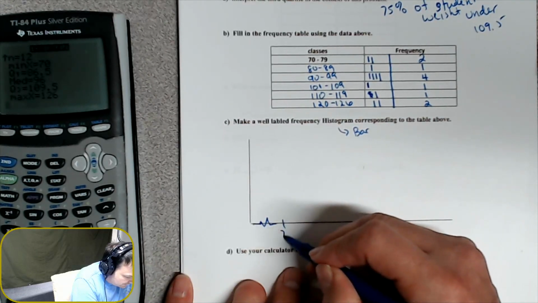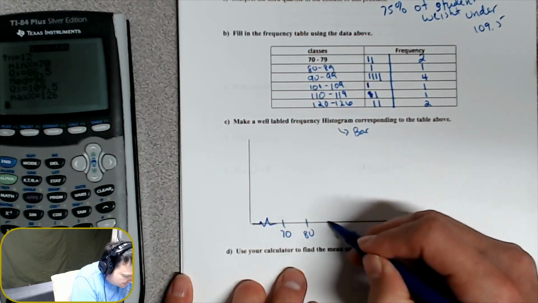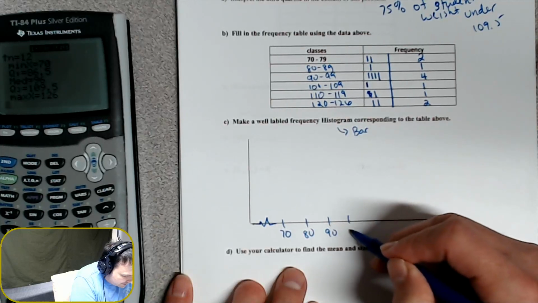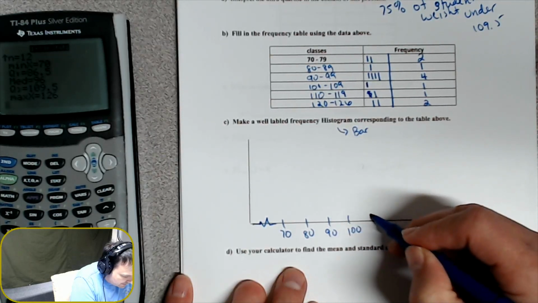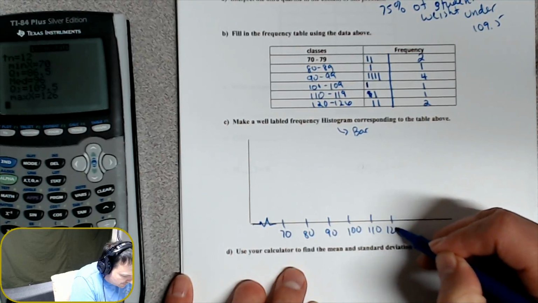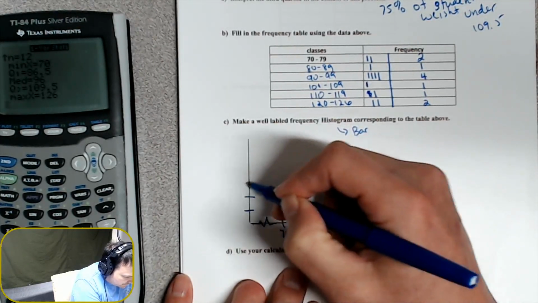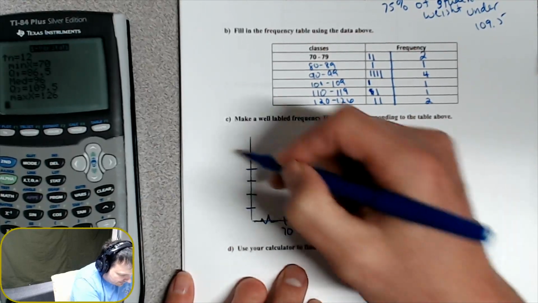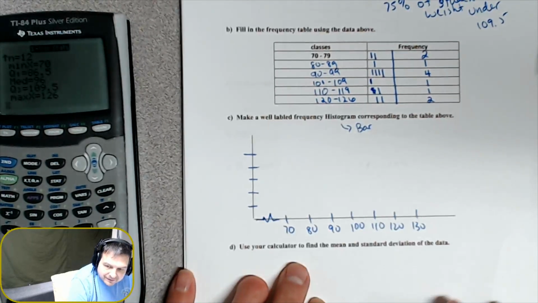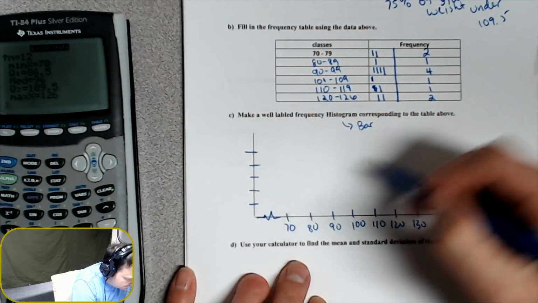I'll start with 70, 80, 90, 100, 110, 120, 130, and then we'll go 1, 2, 3, 4. Yeah, let's go 5 just to keep it nice. Okay, so 70 to 79 right here.